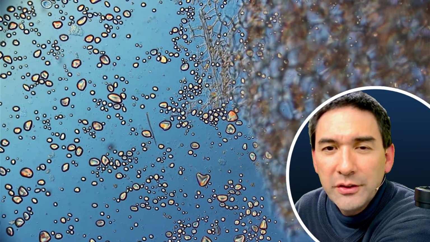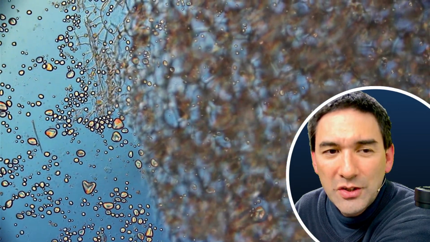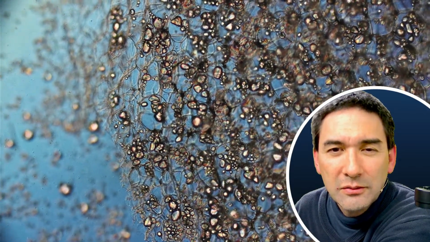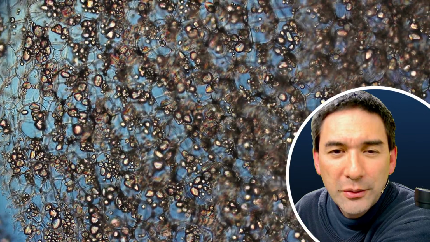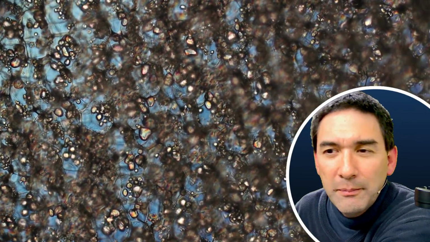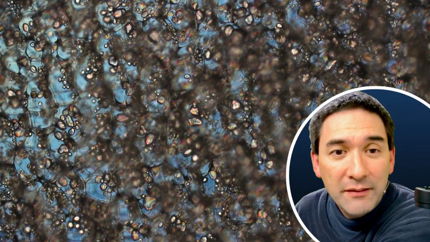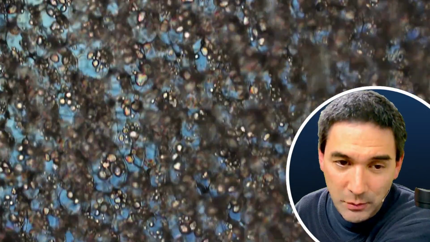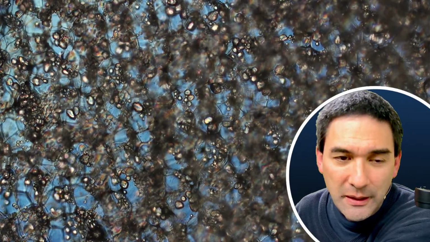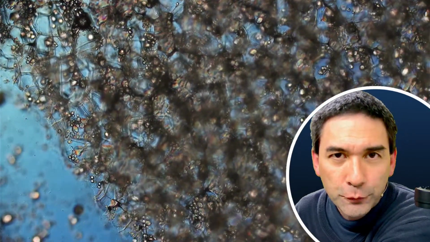So, over here, this is where the specimen starts. I have to focus again. You can see the round starch grains of the potato inside the cells. You need iodine. Yes, I have iodine, but I'm not going to use it because I am afraid.